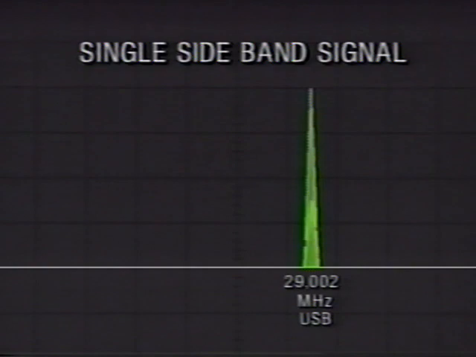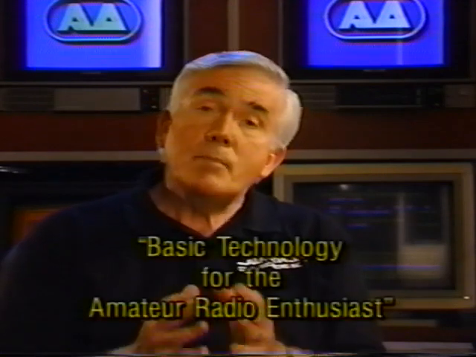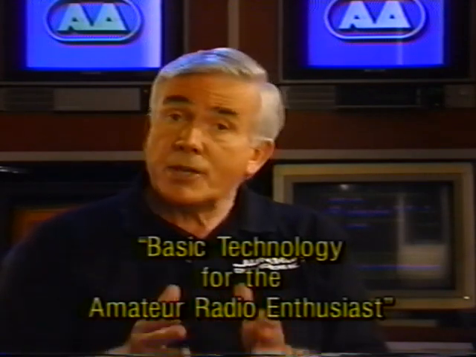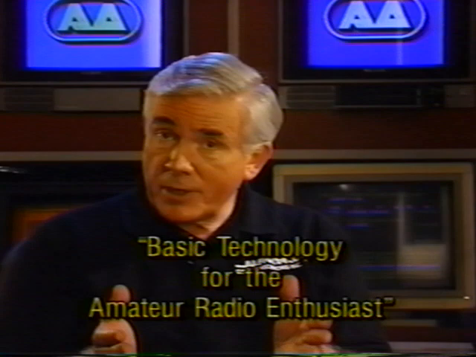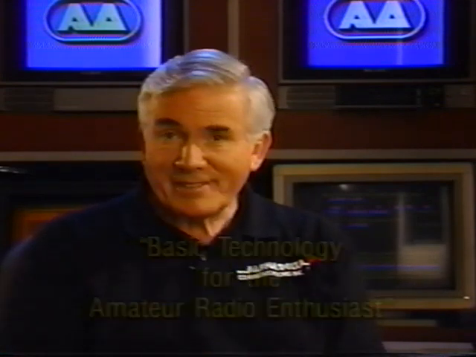That's single sideband. We've covered a wide range of topics here, from basic electronics through the waveform of a high-frequency radio signal. It will all begin to make more sense to you as you move forward through your studies for your amateur radio operator's license. The book, Basic Technology for the Amateur Radio Enthusiasts, which came with this video, will help you immeasurably.